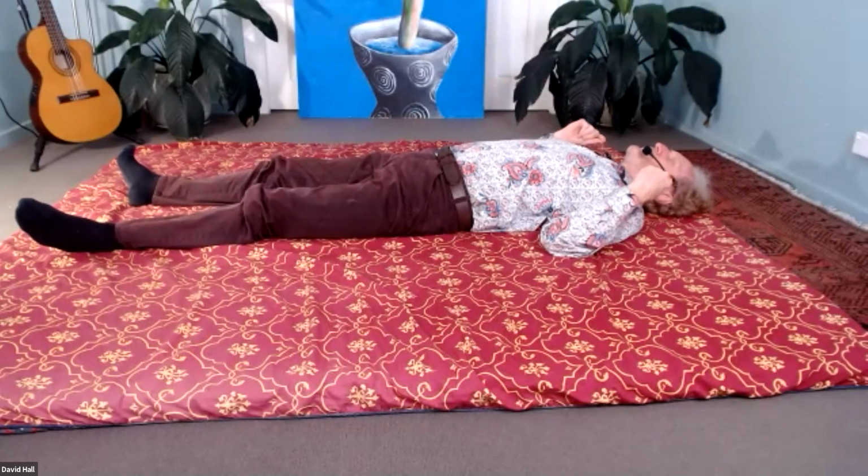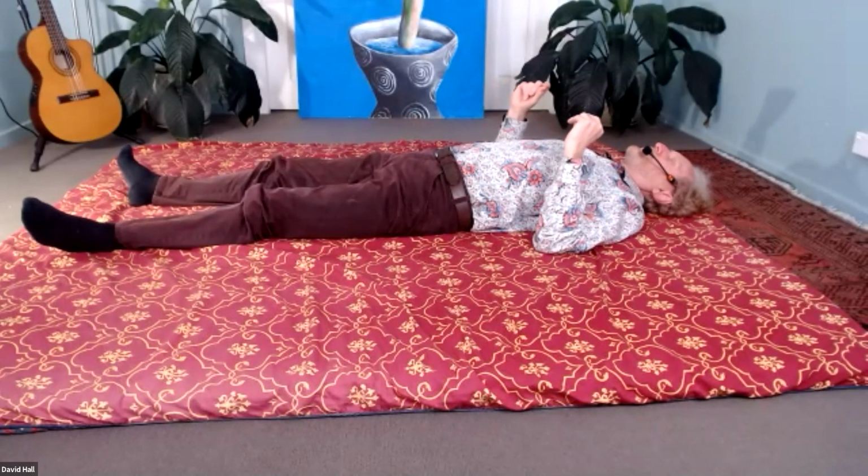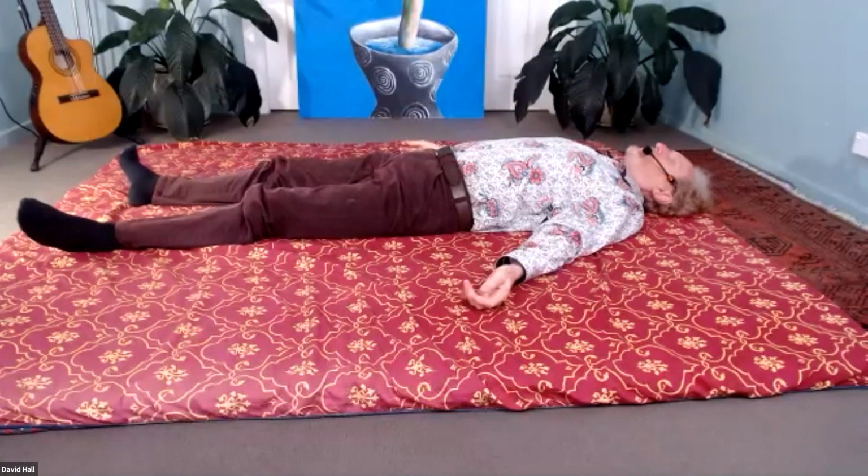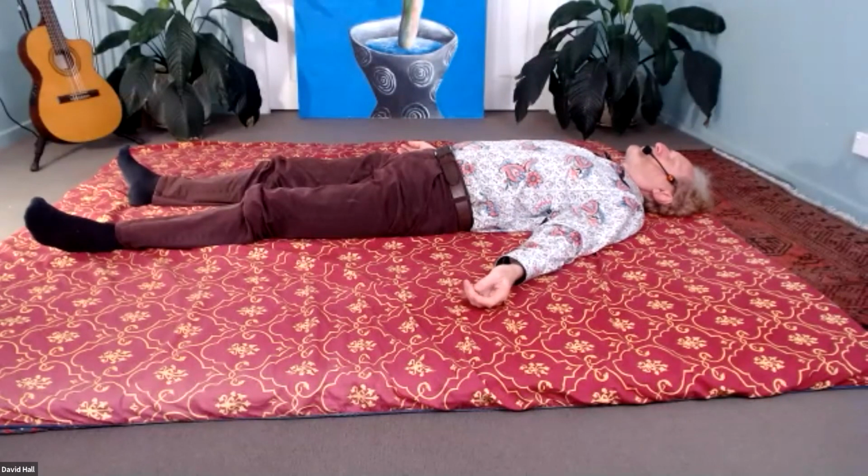Two bones in the upper jaw. Take your tongue and feel your teeth now, and feel the front teeth at the top, how they connect into the upper jaw.